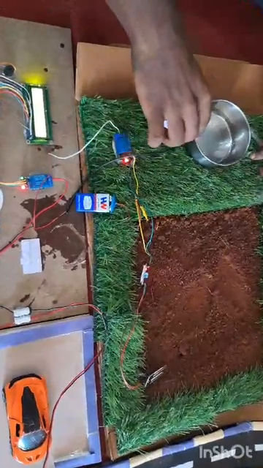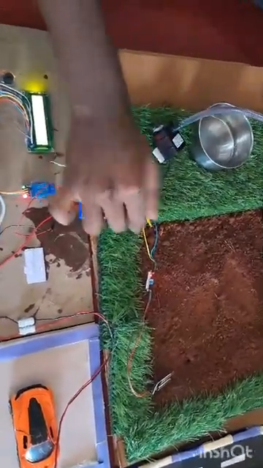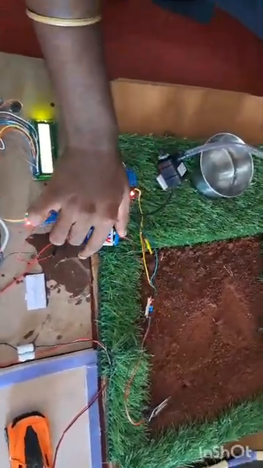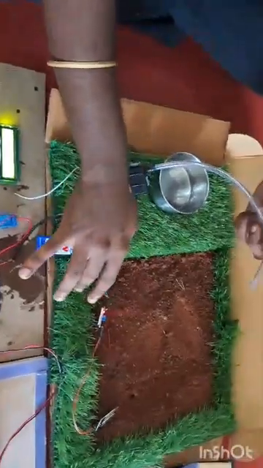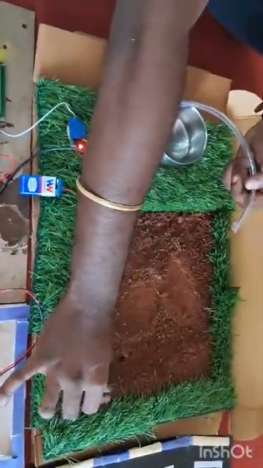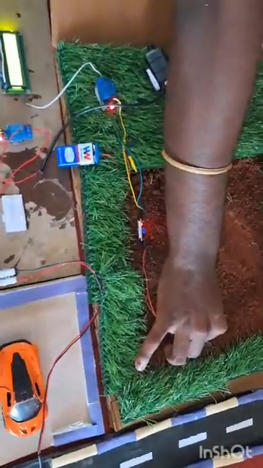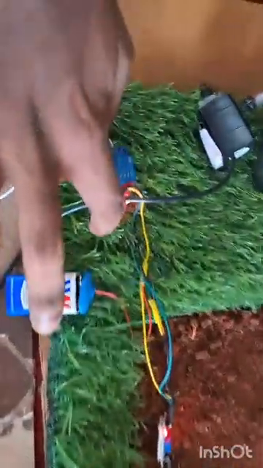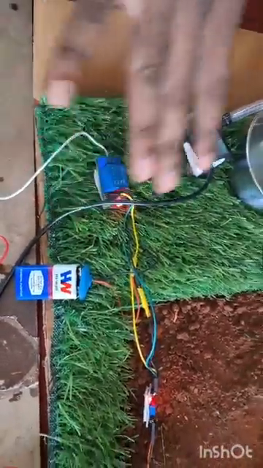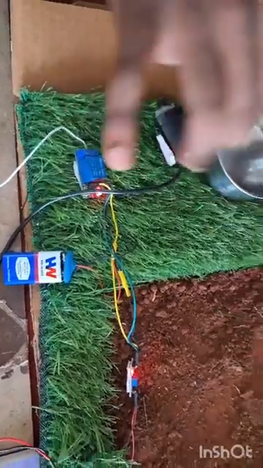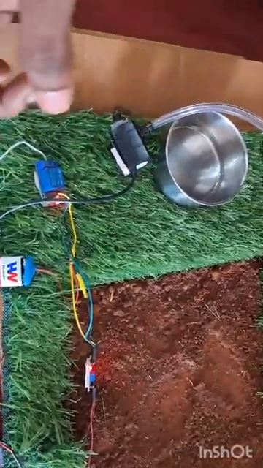The motor is connected, and this is the relay which is connected to a battery and a sensor. Now I placed this sensor in a dry area, and we observed that there is no change, there is no operation of the relay, and the motor will run when connected to the battery.